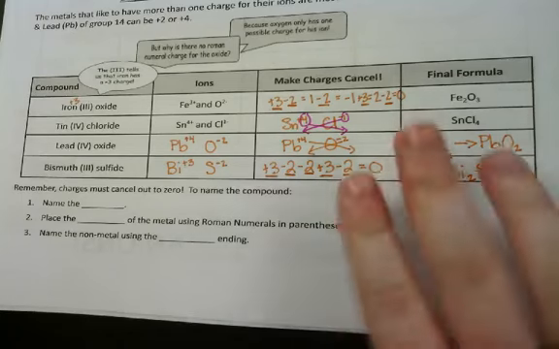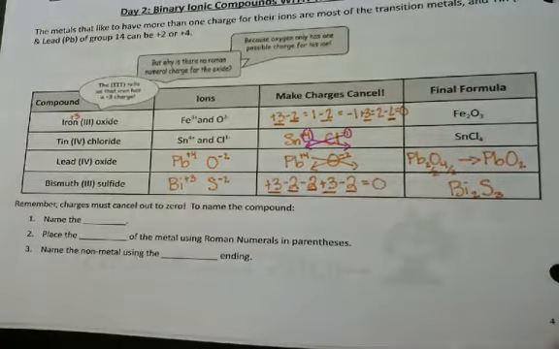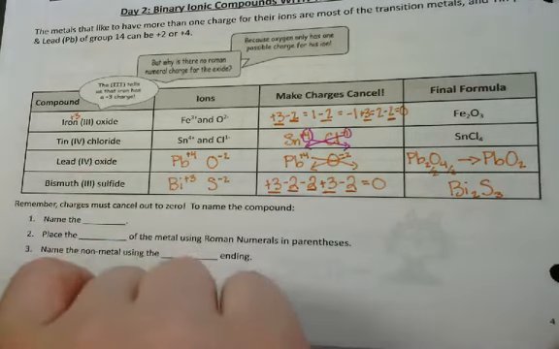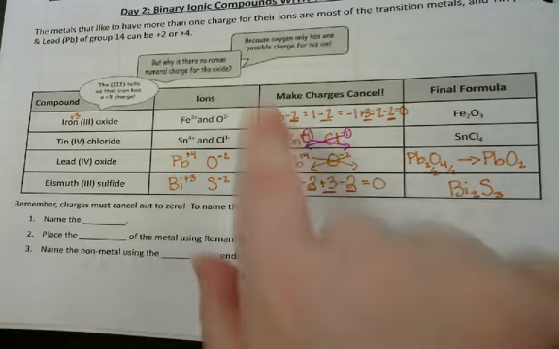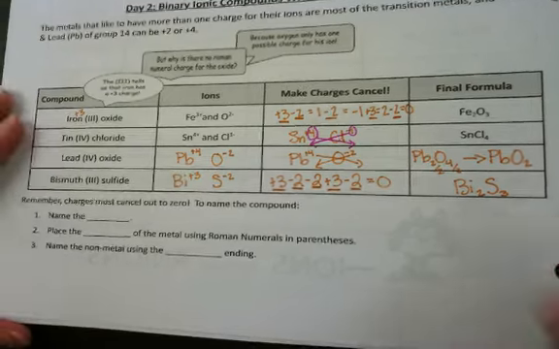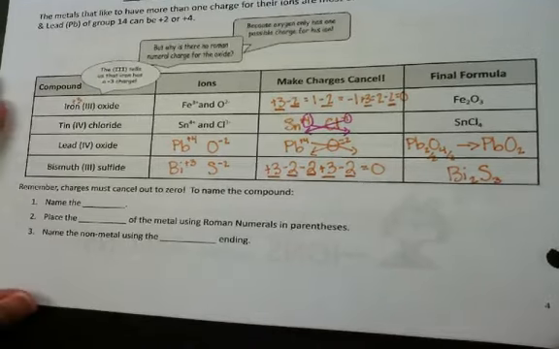I will say this is definitely the hardest part of this unit, making sure that you can crisscross it. Doing it with transition metals is definitely the hardest part for this, okay? However, now we have to be able to name it, all right?